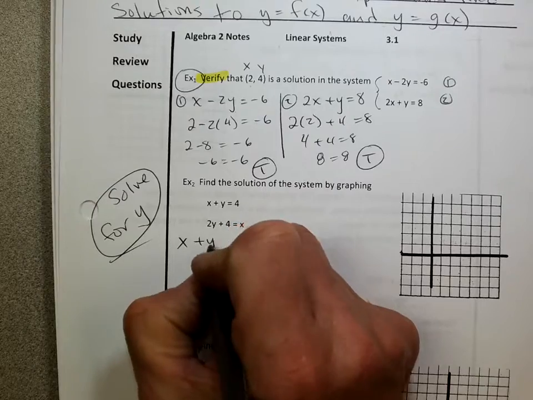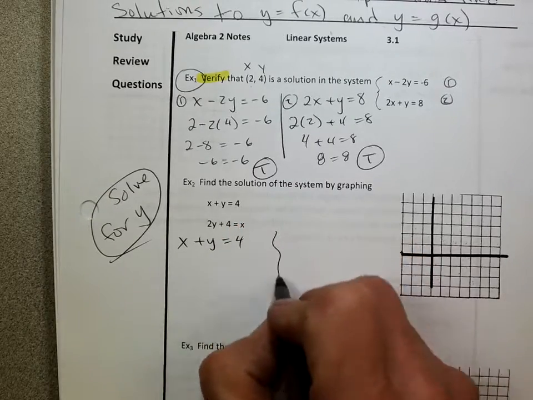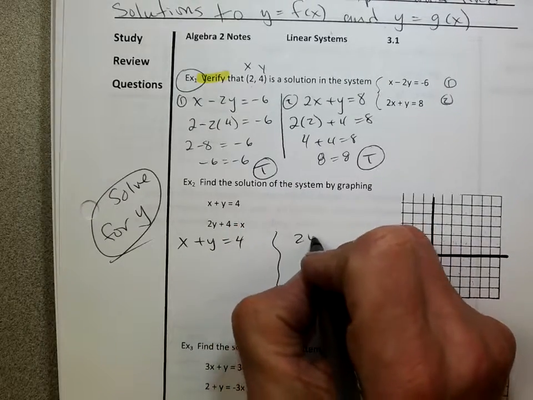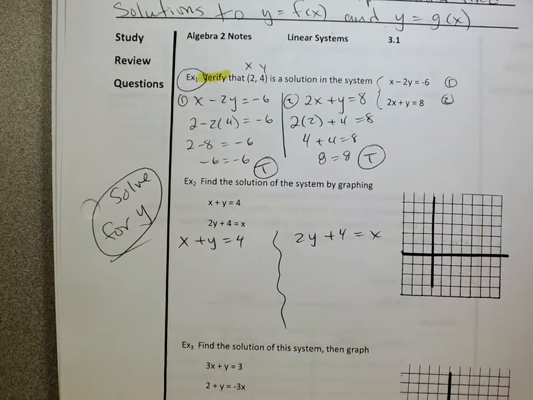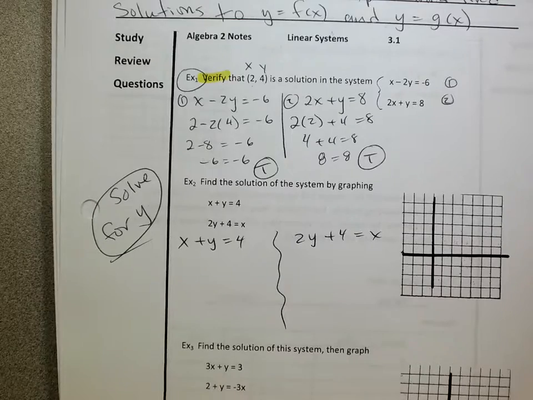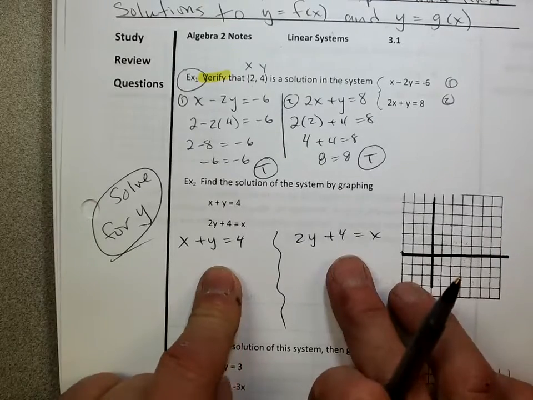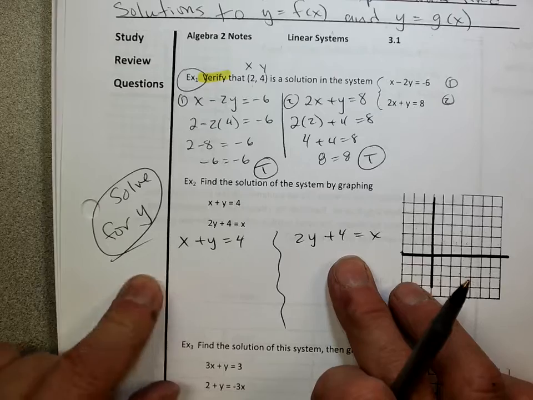x plus y equals 4. And I'll write 2y plus 4 equals x, right? So I need a little room because I need to solve for y. So I wrote them side by side so that I could solve for y, okay? That's what I need to do.